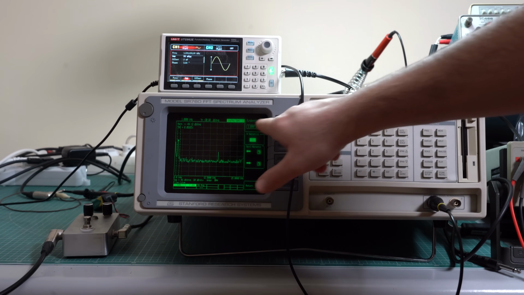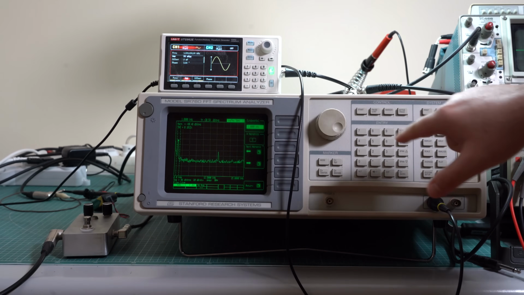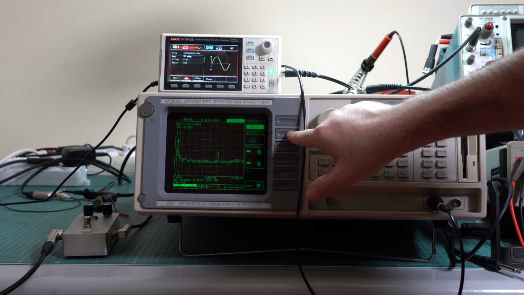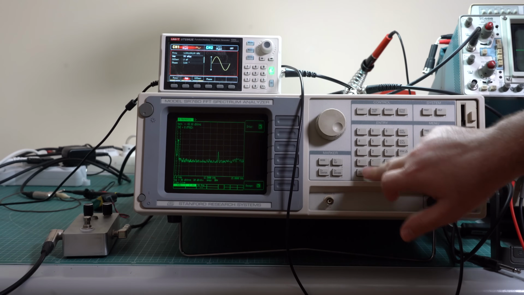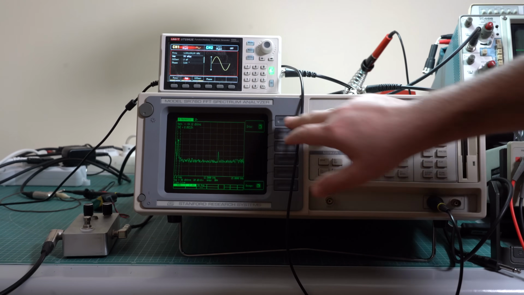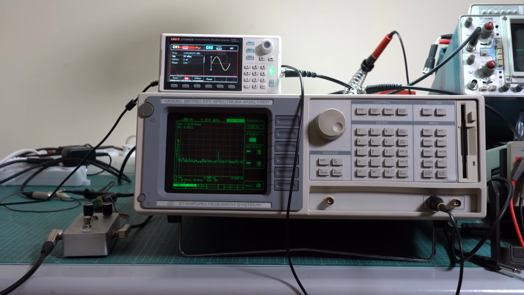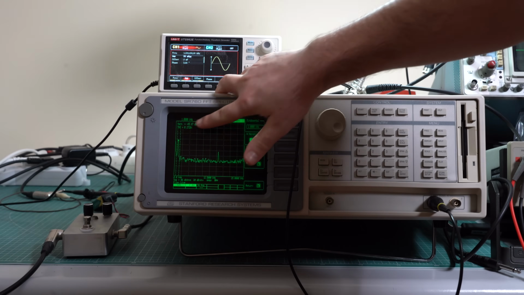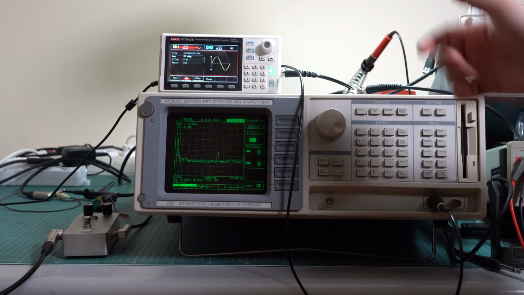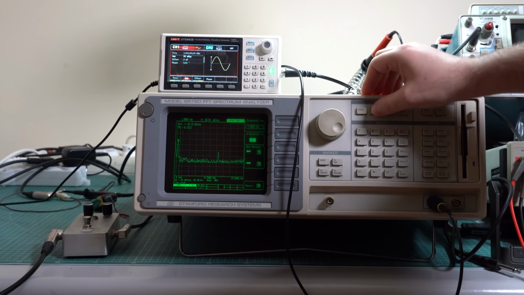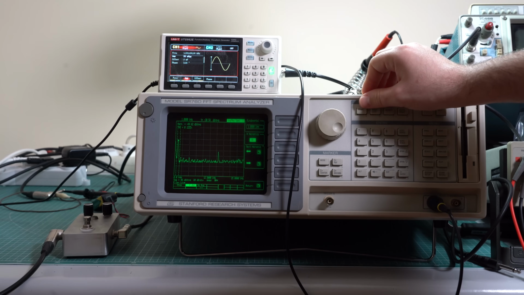For example, we have to set the fundamental, which is correct, it's 1 kHz. Then we need to think about the number of harmonics that we want to analyze. Let's say we want to look at 10 harmonics. And now we have a THD measurement here on the screen, and our THD is around 0.1% or something like that. Maybe we can pause it to have a quick look.